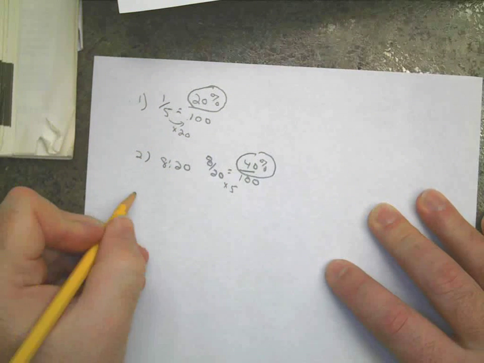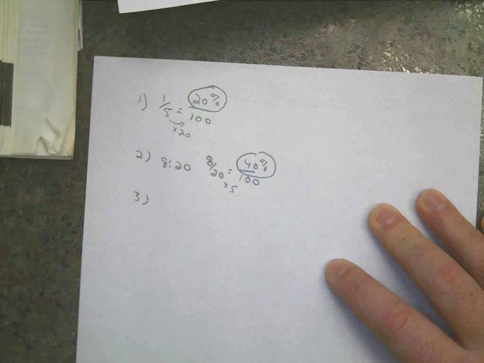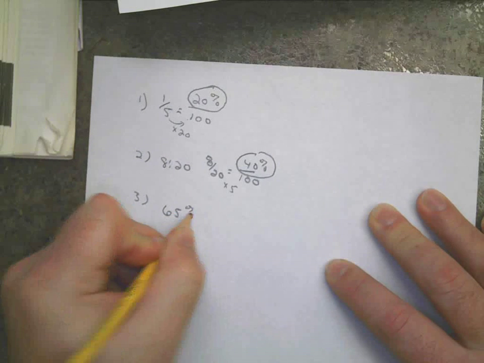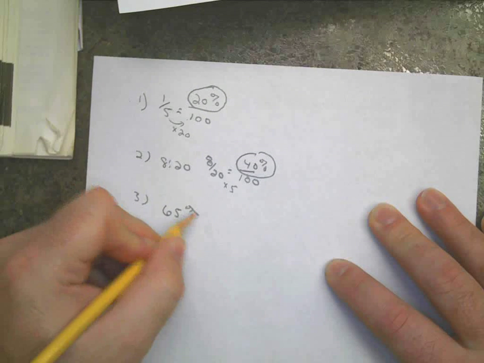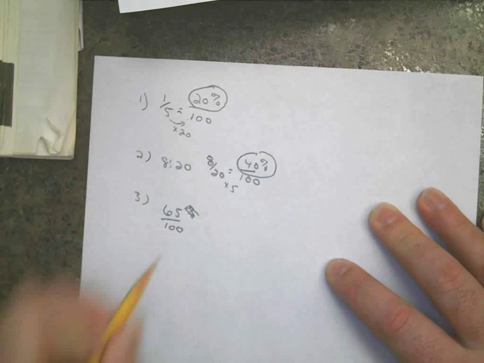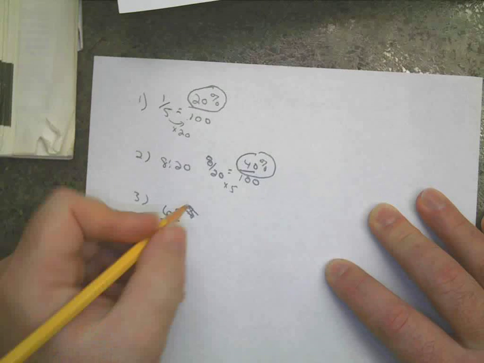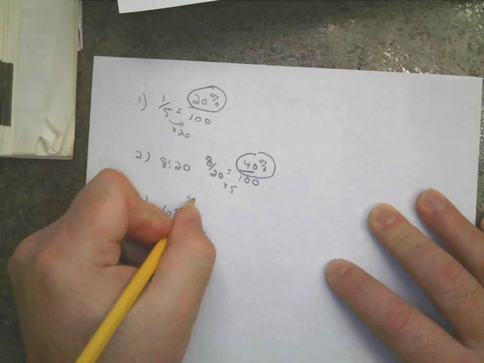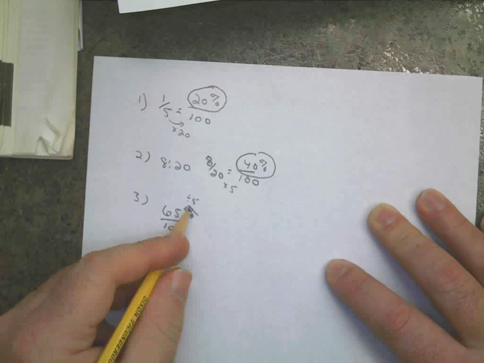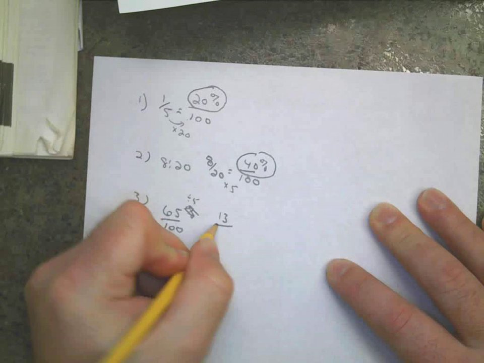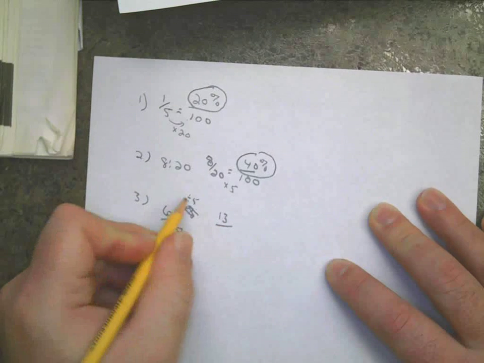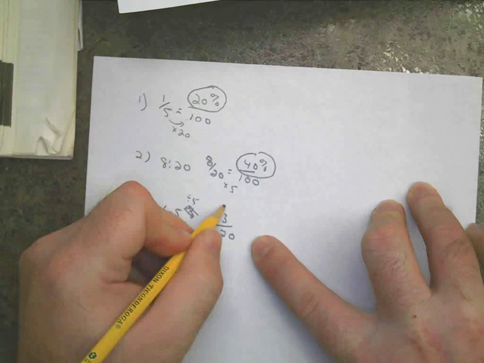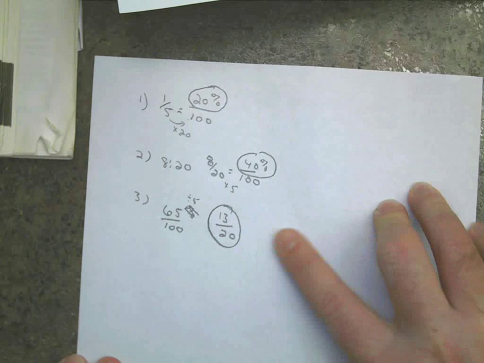Question number 3, 65% as a fraction in simplest form. 65%. Anytime you have a percent, you can write it over 100. Get rid of your percent sign. You're going to think ends in 5 and 0, so divide it by 5. 65 divided by 5 should give me 13. 100 divided by 5 gives me 20. 13 is a prime number. Can't reduce it anymore. 13/20.